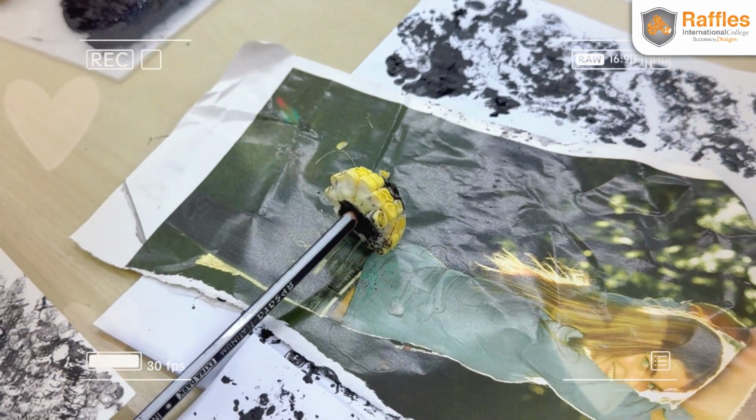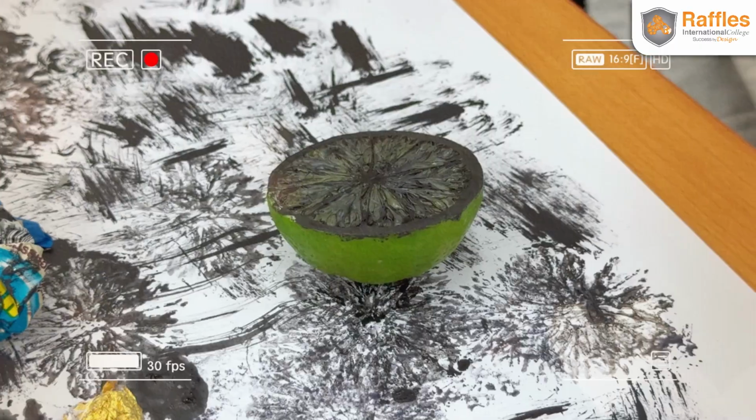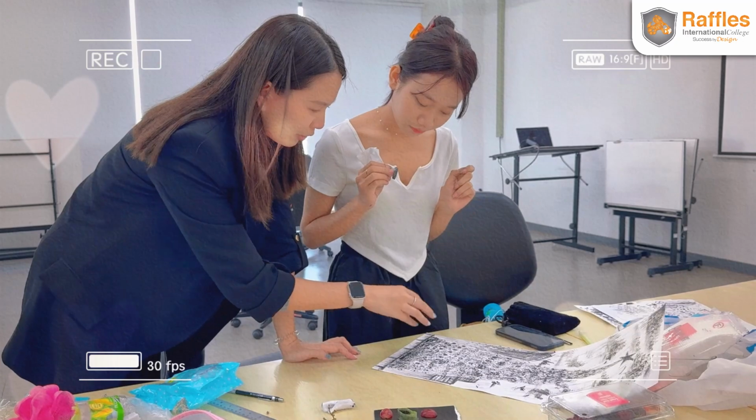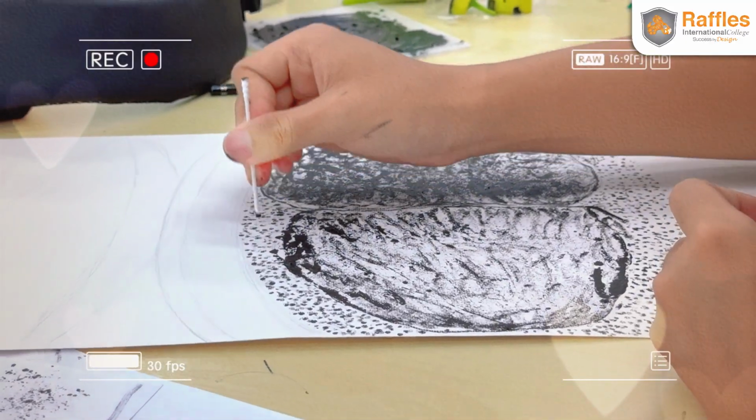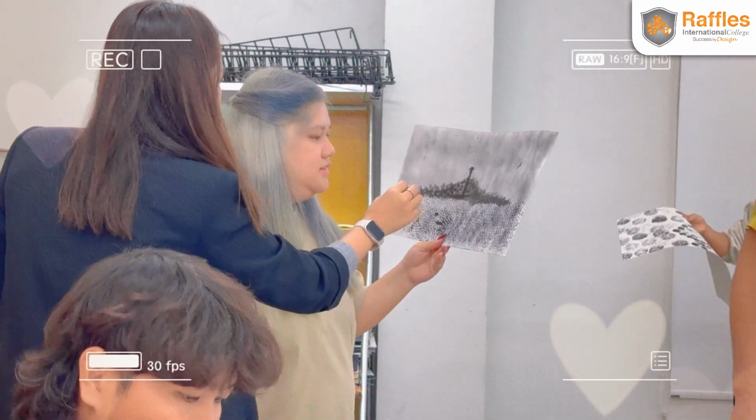Today we have some very unusual tools for each of the students, and they are trying to make some of the photos by themselves. So just gather around.